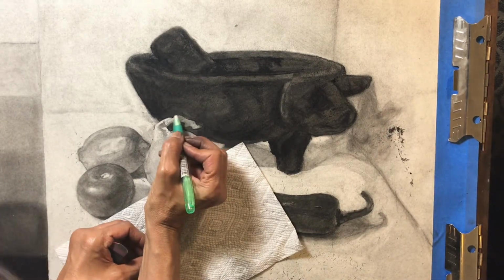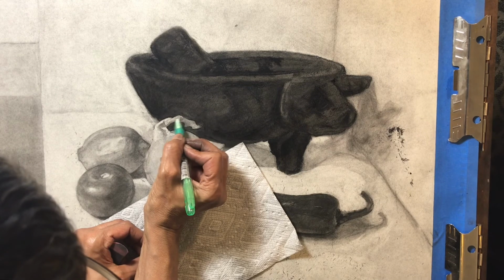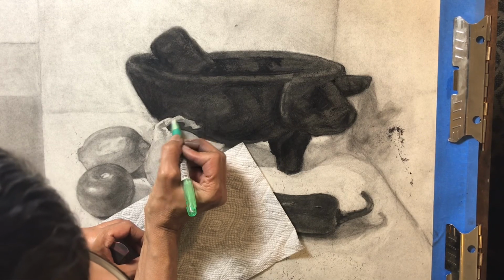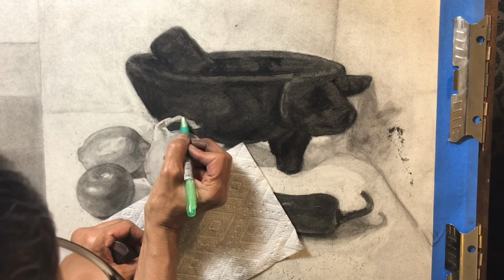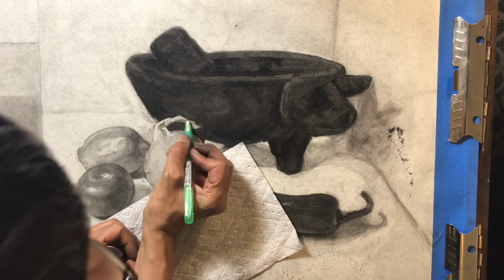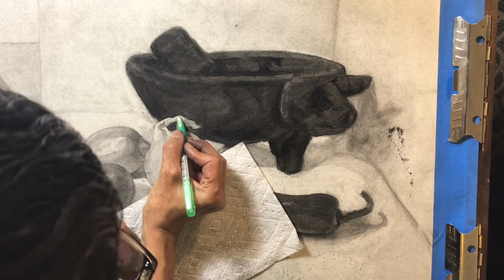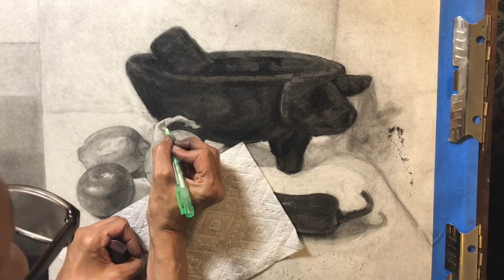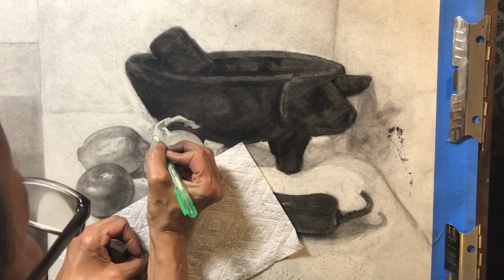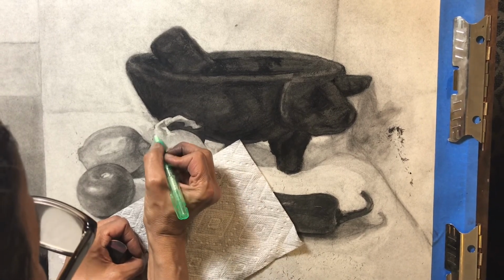So I'm just going in with the eraser, not using as much pressure, so that I'm not removing as much of the pigment, the charcoal, from the paper, as I was back here with really applying a lot of pressure because I want that to get as white as possible.